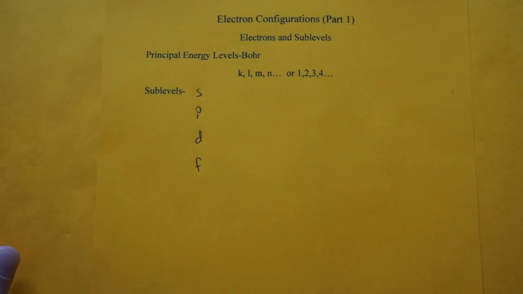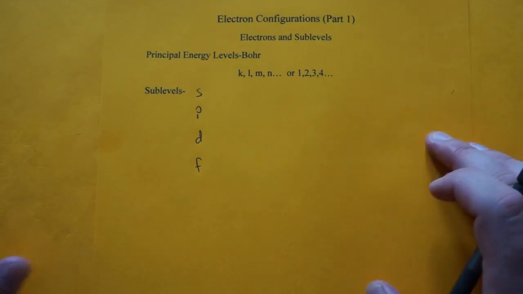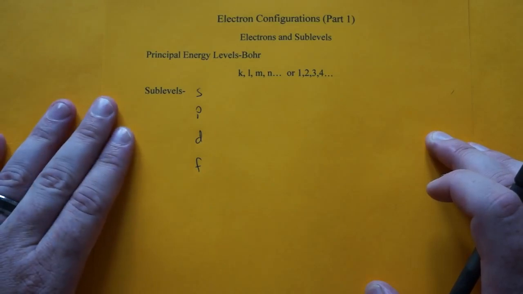The first video of 3 on electron configurations. This is going to talk about electrons and sublevels, give you the basic information needed to do electron configurations.